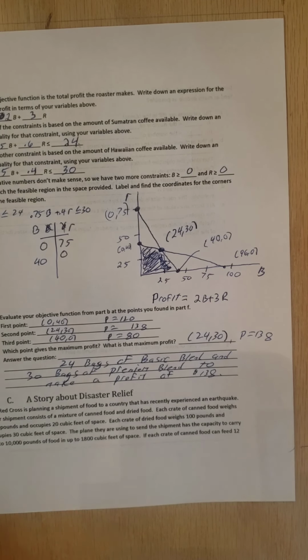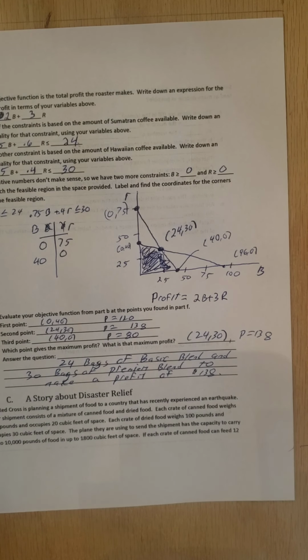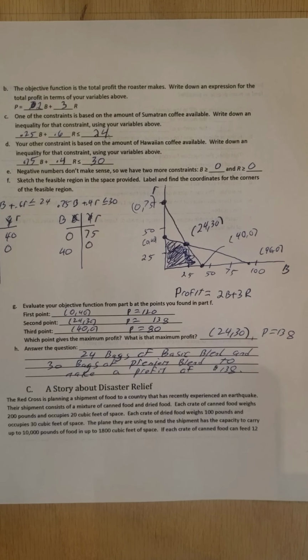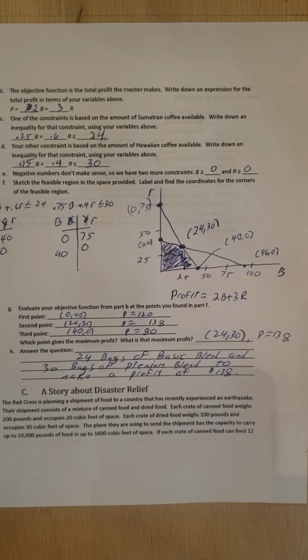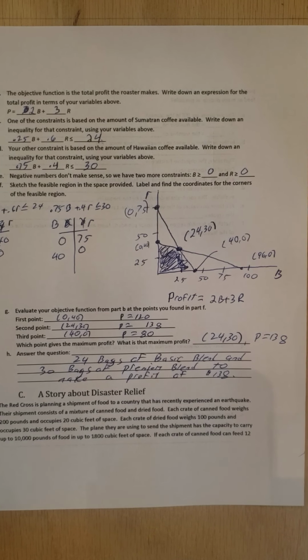All right, so that's it for this week. So you basically have one problem you've got to work on. All right, good luck. I'll leave that there for a second, or you could just pause, but write the constraints, do the graph, fill in each corner. Okay, good luck.